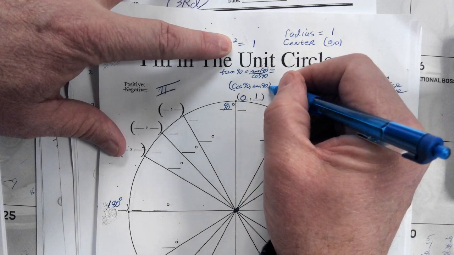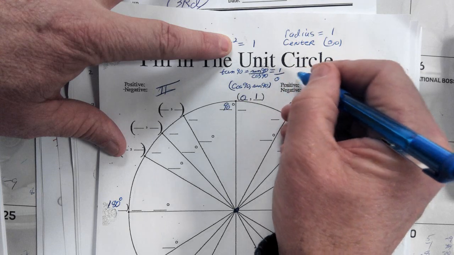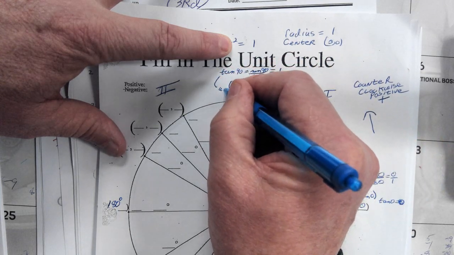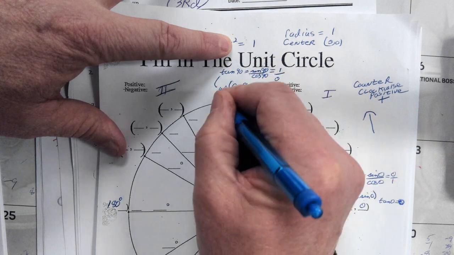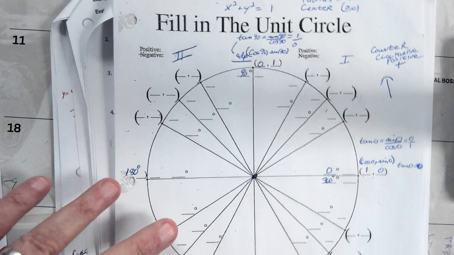The sine of 90 is 1. The cosine of 90 is 0. That means it's undefined. So the tangent is undefined here, UDF. That means there's no answer. It's undefined.